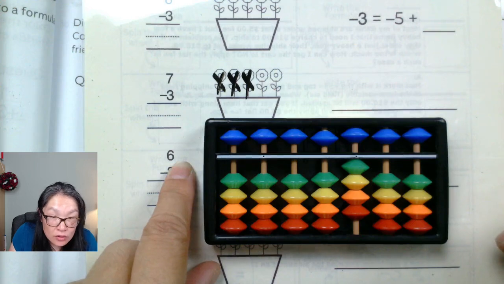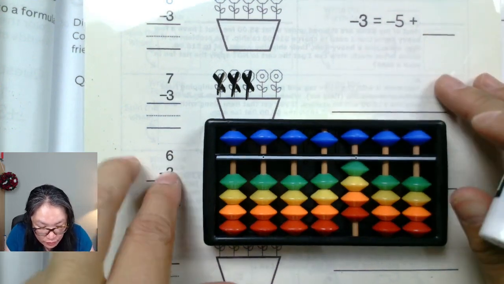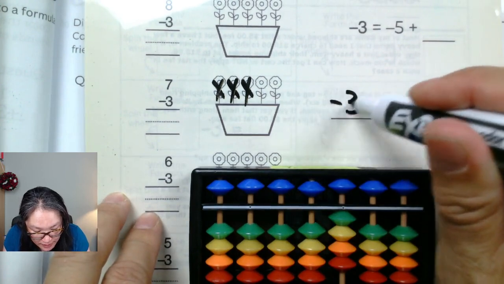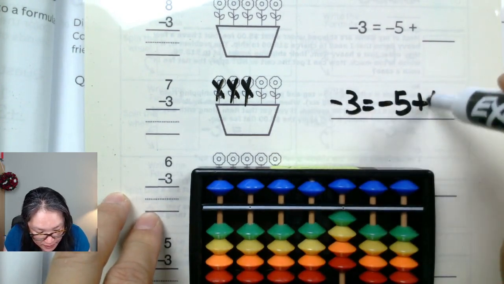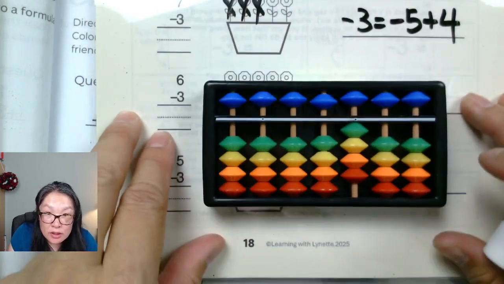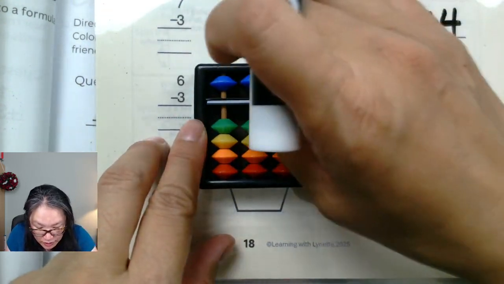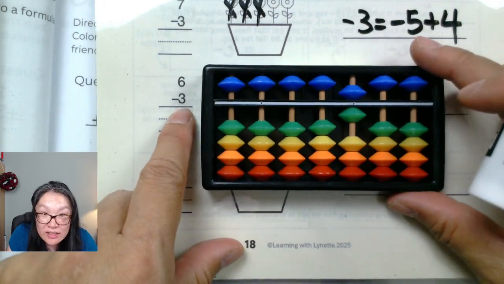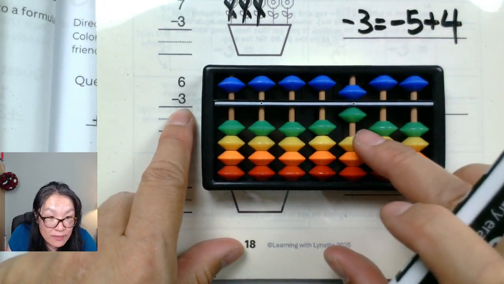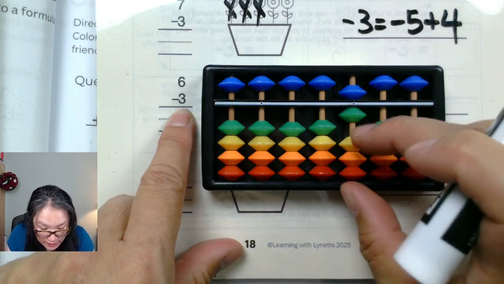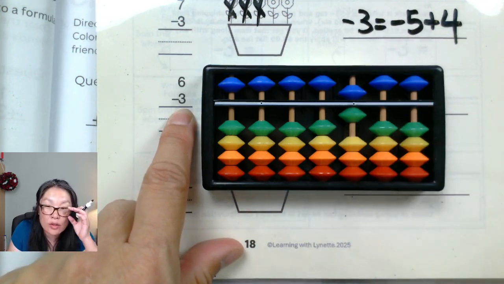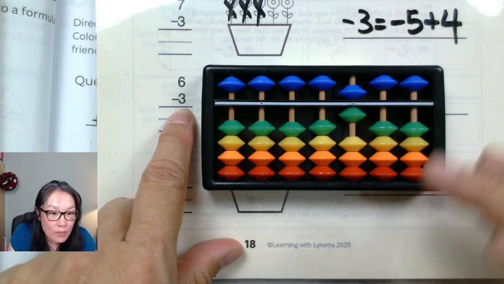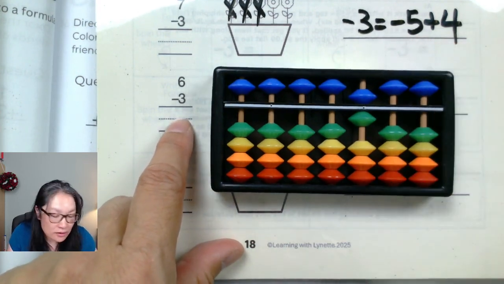Oh, good. So this here is to write the formula. Minus 3 is equal to minus the 5 plus the 2. That's what we're doing. So again, we do 6. We can do it again. 6 minus the 3. Is there enough beads to minus the 3? No, there isn't. Right? That's always the question. Always the question is, can we do it?